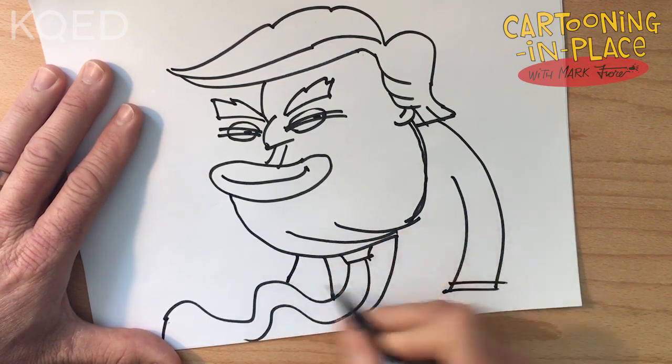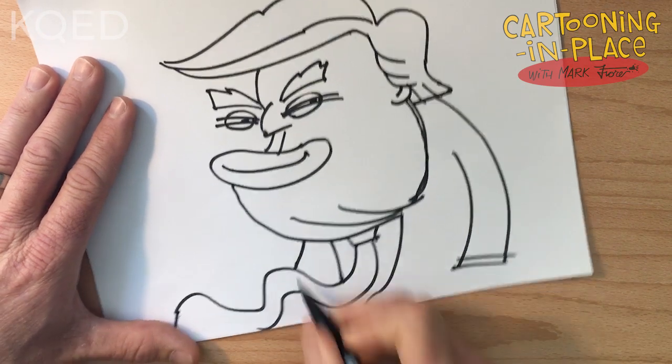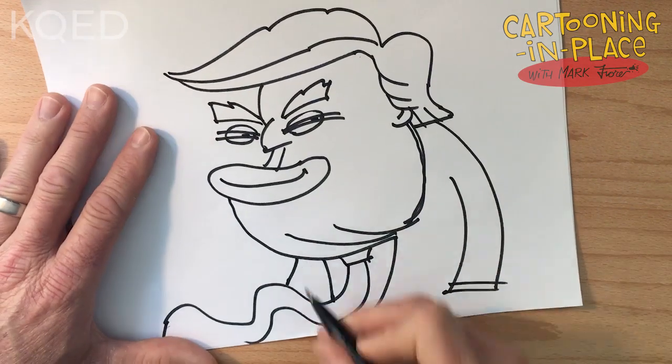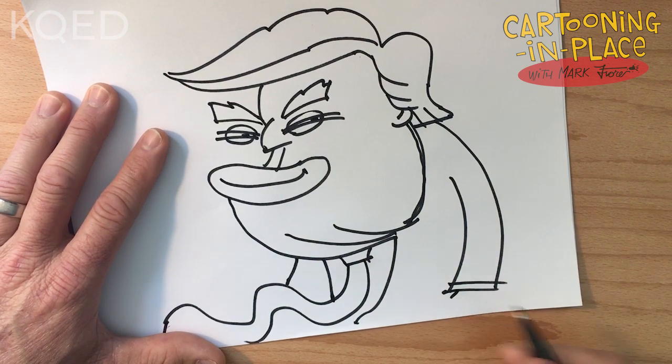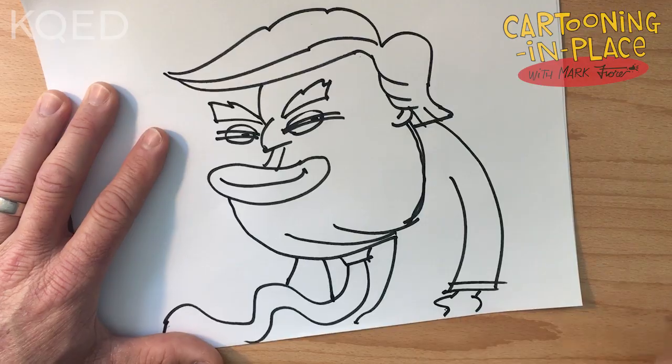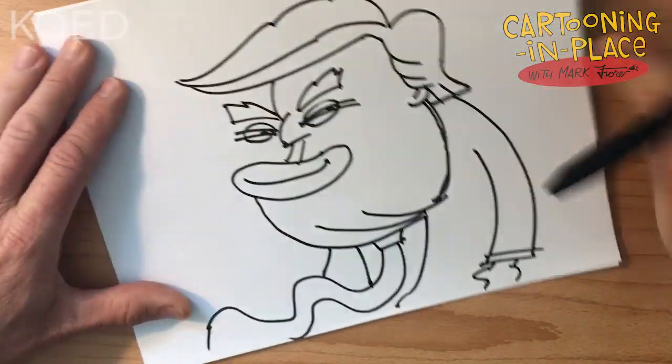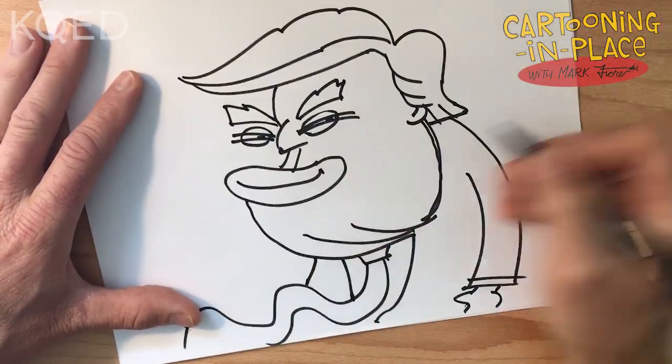And make this come forward, and if we had more body space, I would show that to you. But this, then you get into his girth and his hands. We'll talk about hands another time. So that's kind of the basics of my Trump.